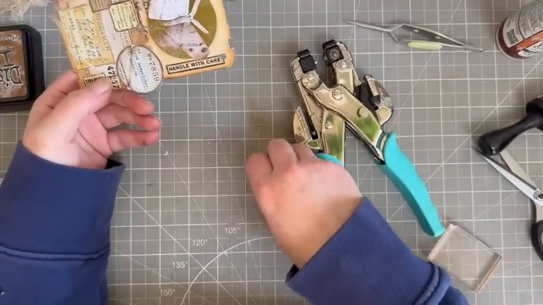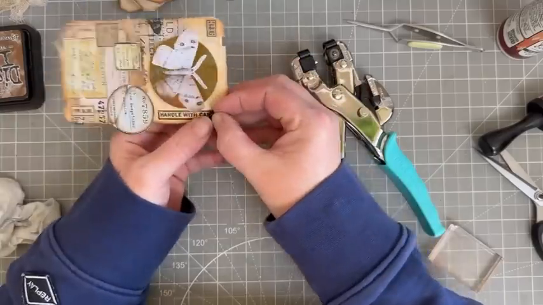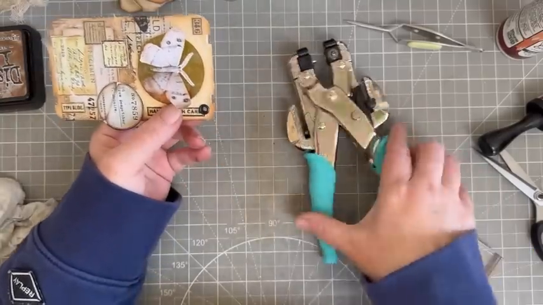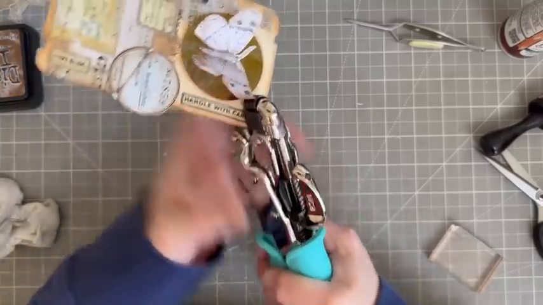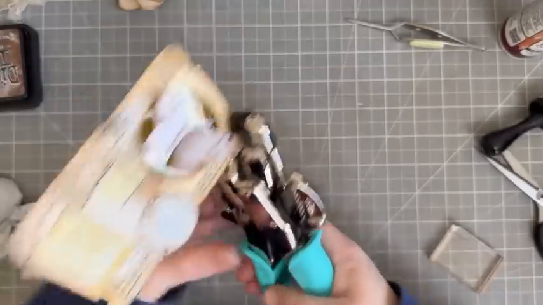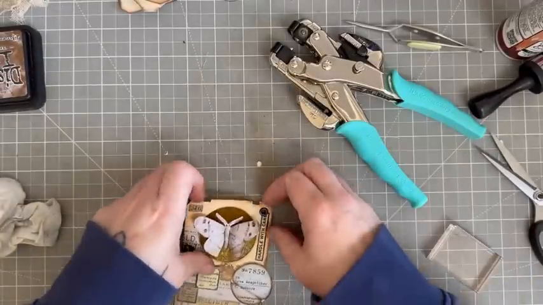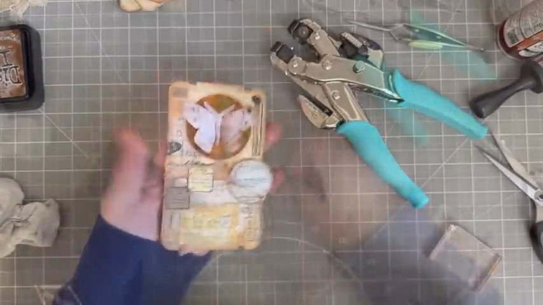I keep doing that. And there we have, ta-da!